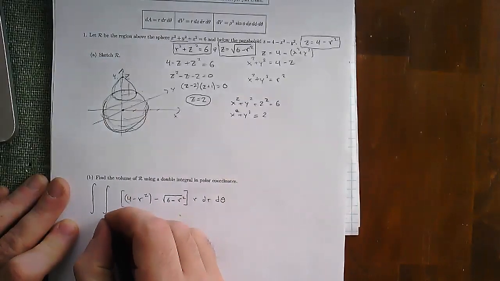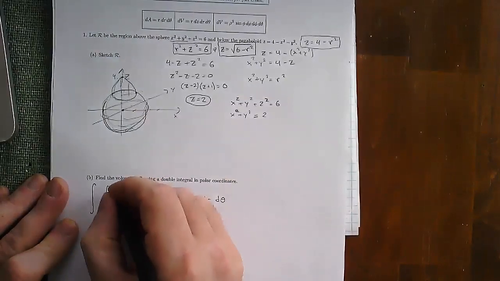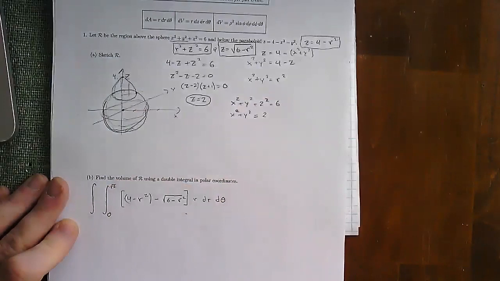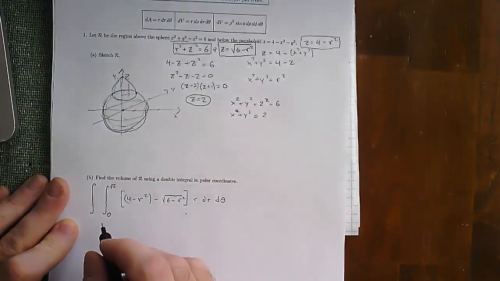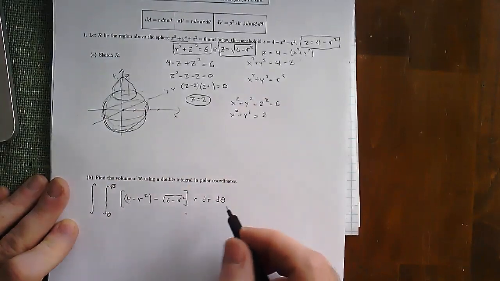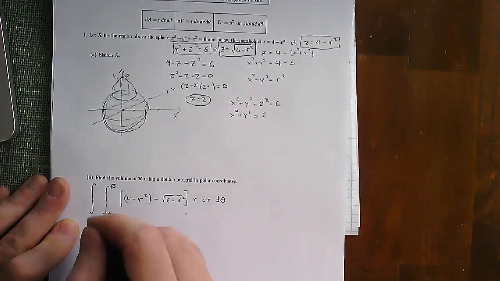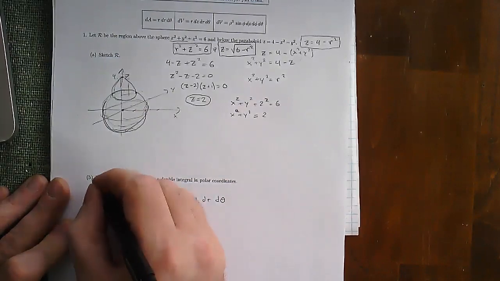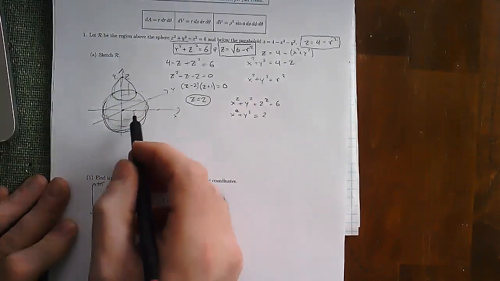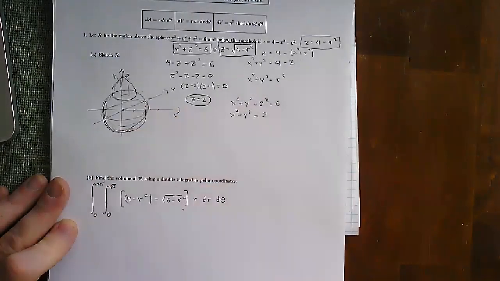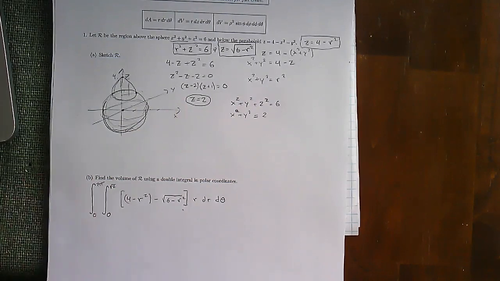So our endpoints of integration for r will be from 0 to √2. And our endpoints of integration for theta almost always will be 0 to 2 pi, right? That's a full revolution in the xy plane. It's a really rare problem where that's not the case.